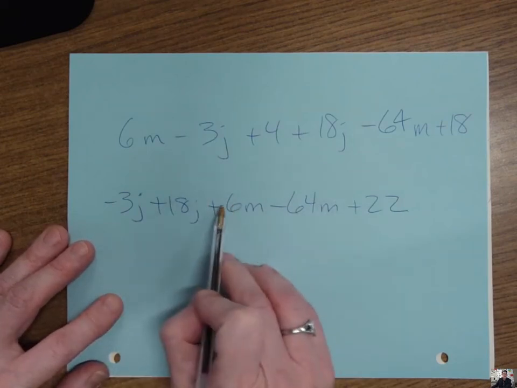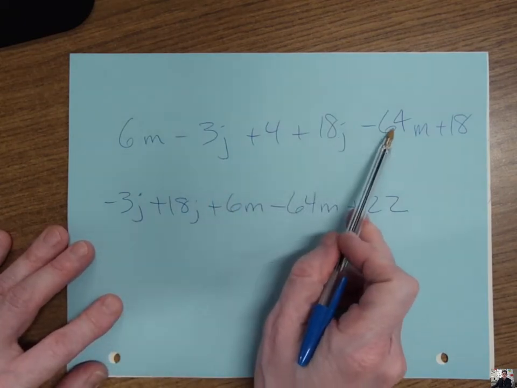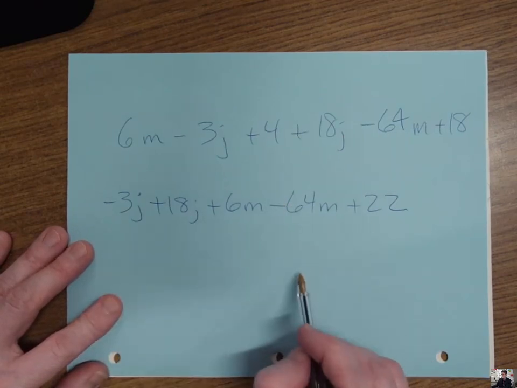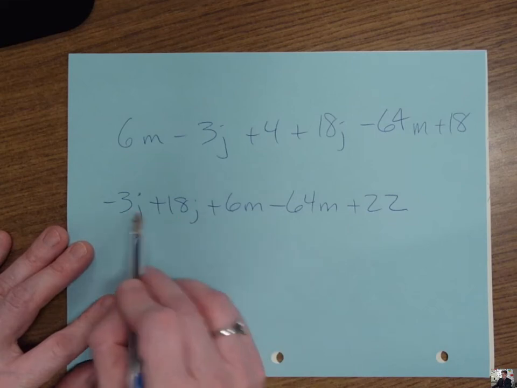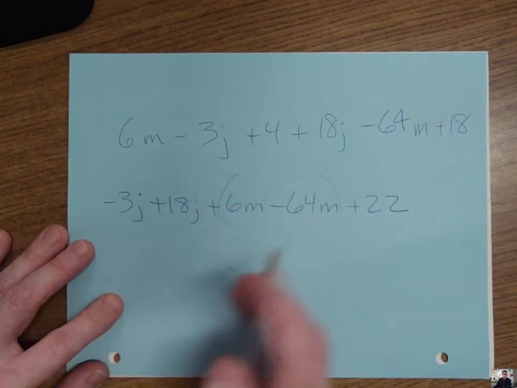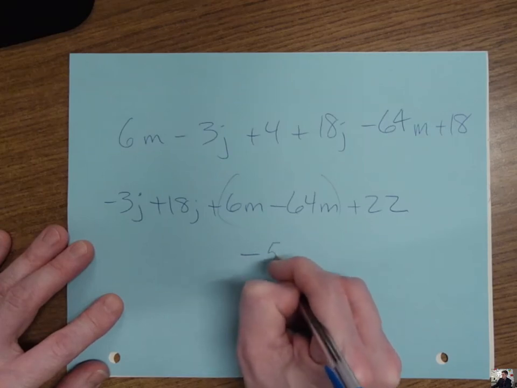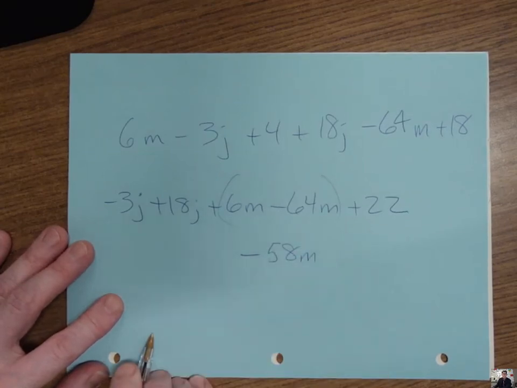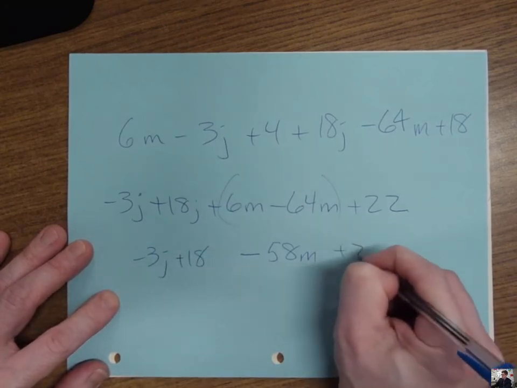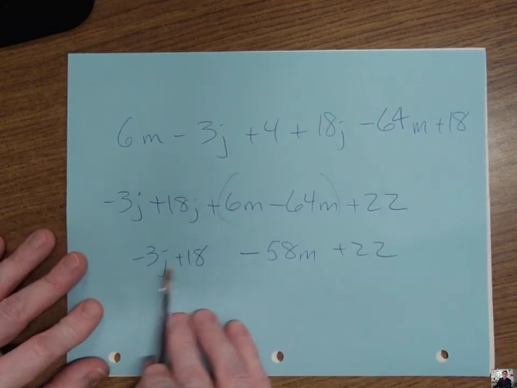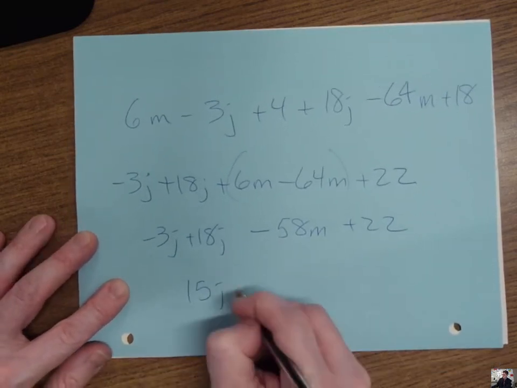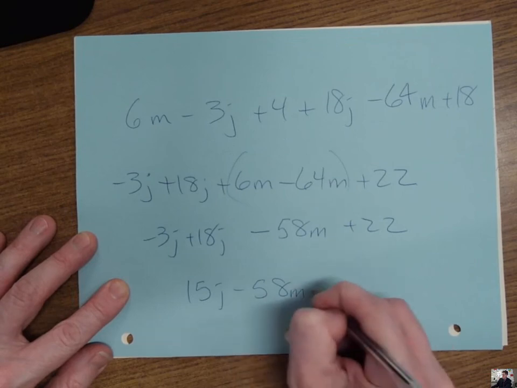I've now moved around all these terms. I've kept the operation that goes with it so that it stays with it. I've moved them all around, and then I can add them. I can move parentheses and do those ones first if I wanted. That's a minus 58m. And then I can combine those terms. Oh, whoops, that's a j. 15j minus 58m plus 22.